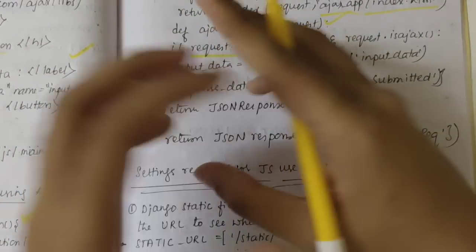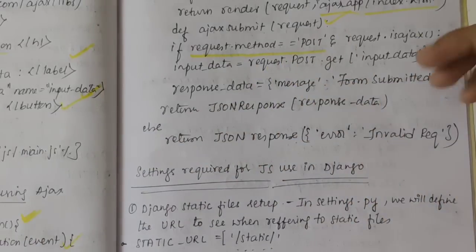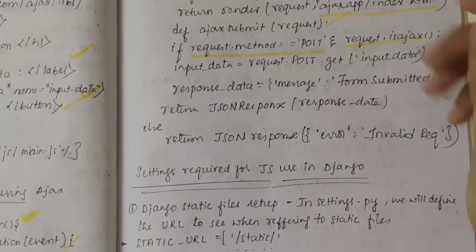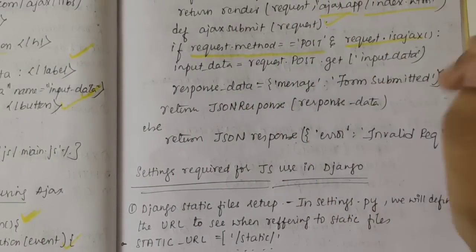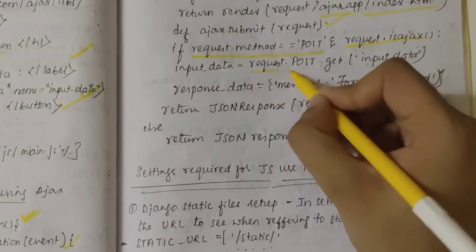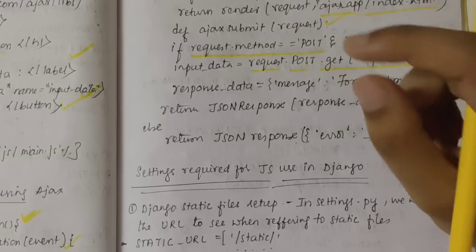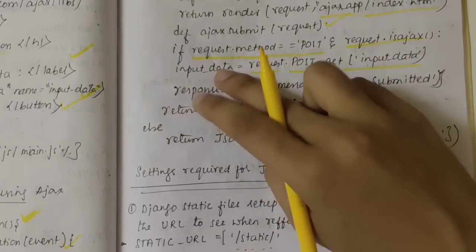I have to post something to the server, right? And along with that, request.is_ajax. So whatever request we have obtained should be Ajax. If these two conditions are satisfied, input_data is equal to request.POST.get('input_data'). So input data would be fetched from index.html and stored in input_data.